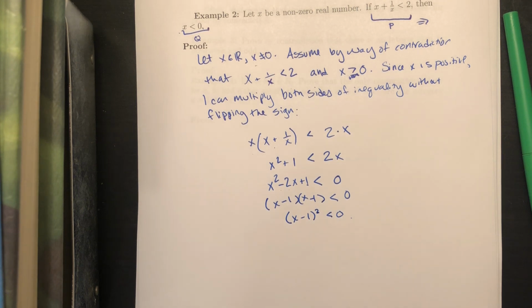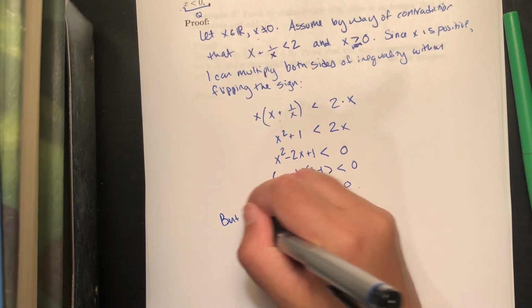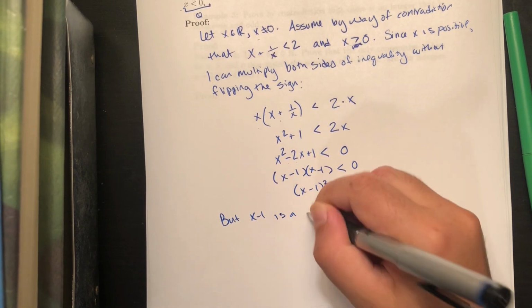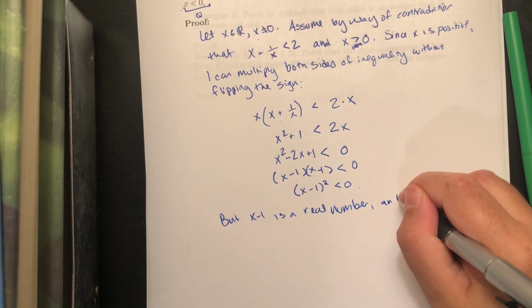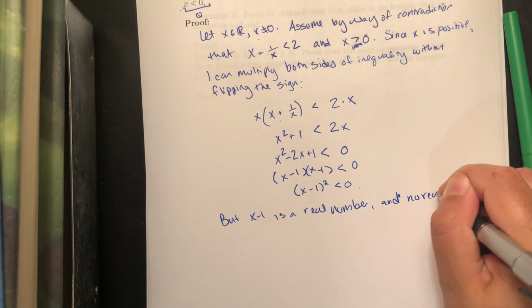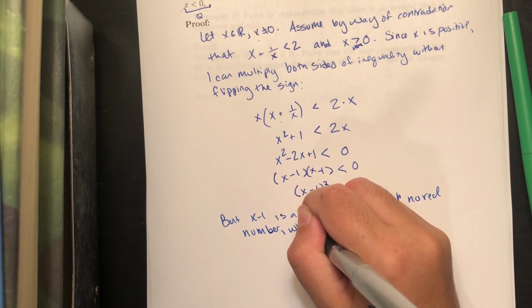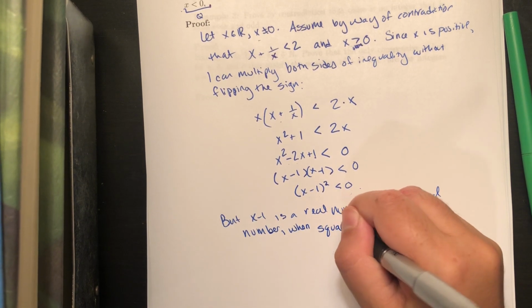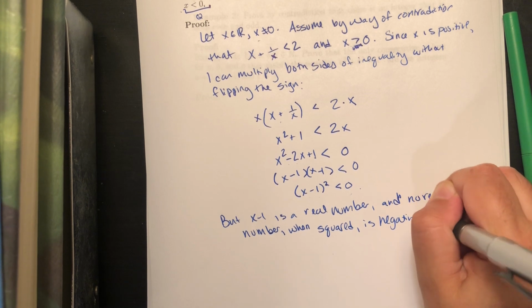Now, why is this a contradiction? Well, no number when squared can be less than 0, right? x minus 1 is a real number. And no real number, when squared, is negative. So this is our contradiction.